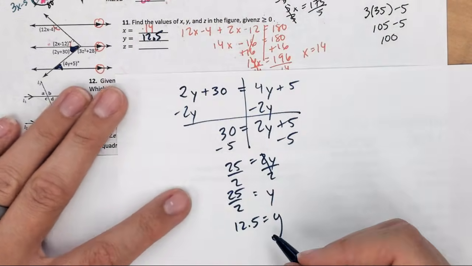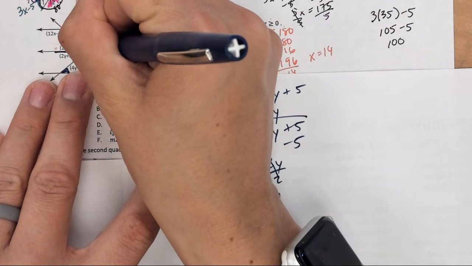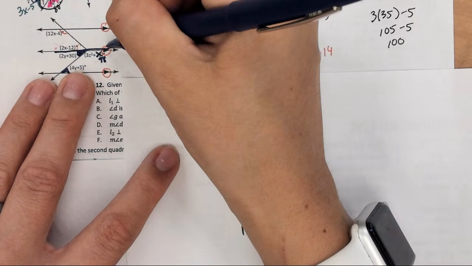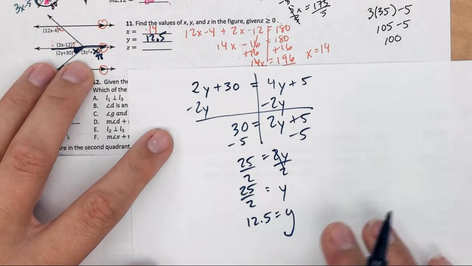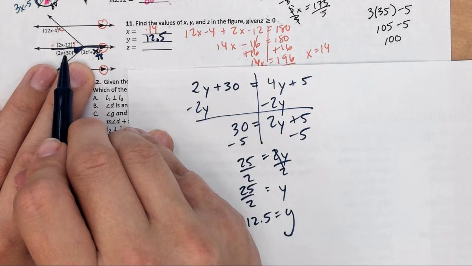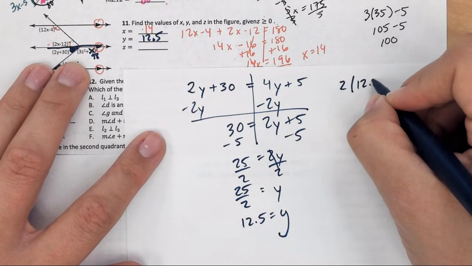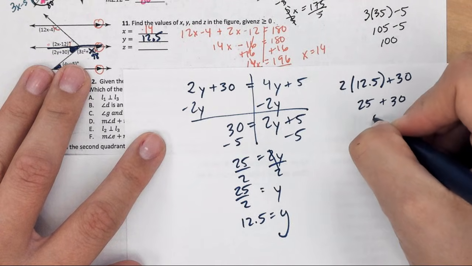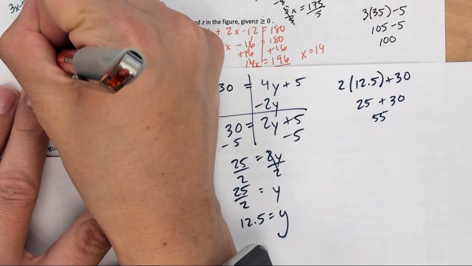Question is, how do we get z? Well, if you notice, 2y plus 30 and 3z squared plus, note my mistake, we had to change that to 98, as on a straight line, 180 degrees. So what I would do is just plug 12.5 back into this expression here, and get that angle. So I'll do that right here. 2 times 12.5 plus 30. That would be 25 plus 30, which is 55. Now I've got this angle is 55 degrees.